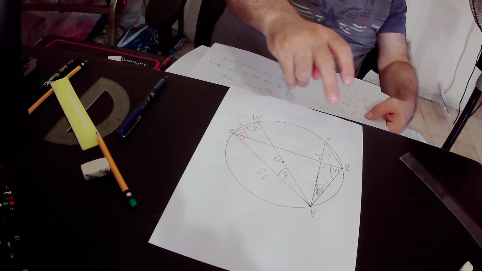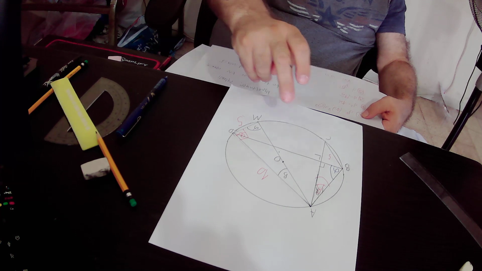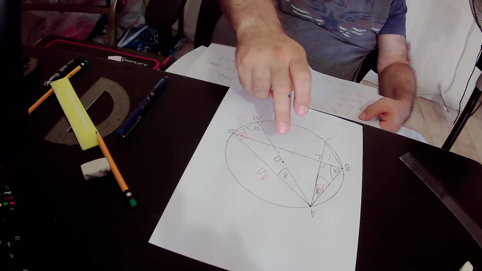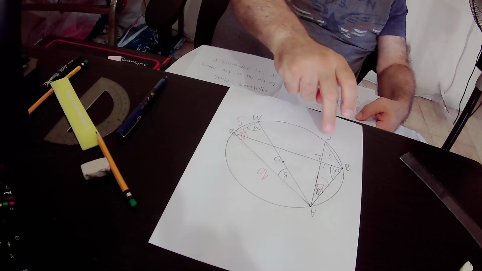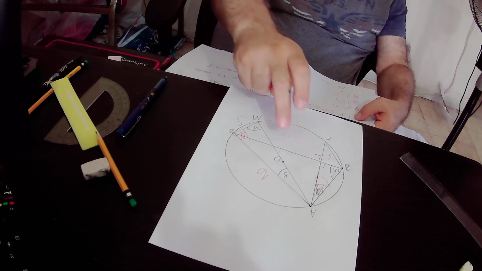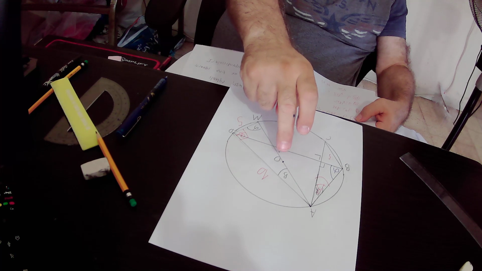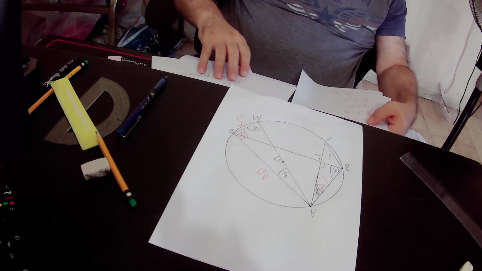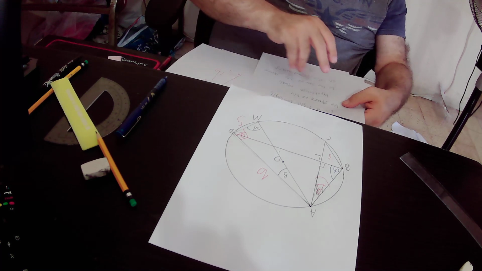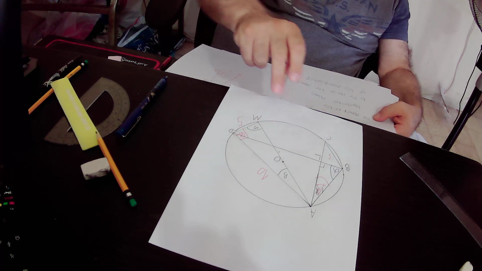We know that chord or string AD equals 10 units, string BC in the circle equals 5 units, the center of this circle is at point O, and this angle equals 90 degrees. We want to find out the radius of this circle.